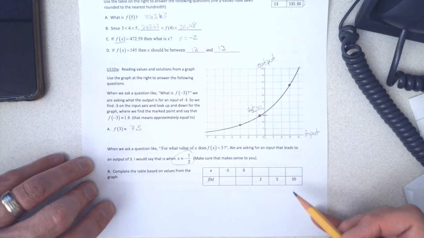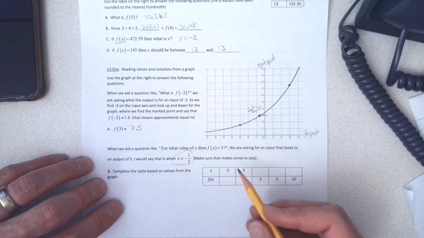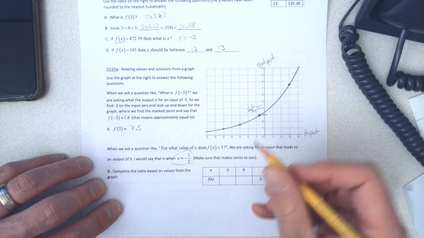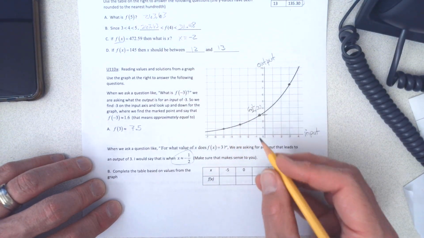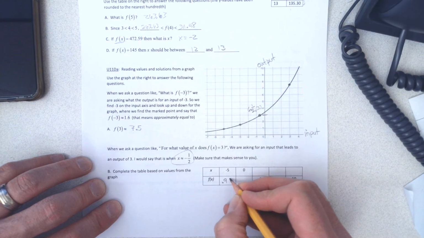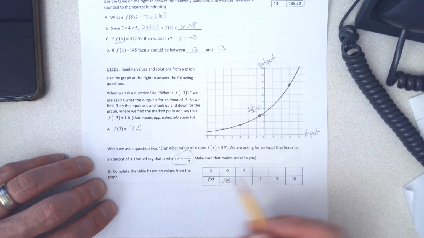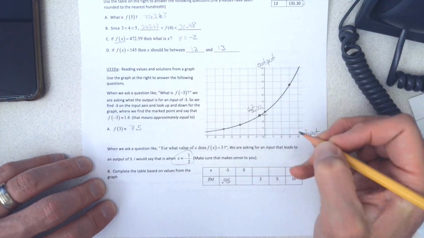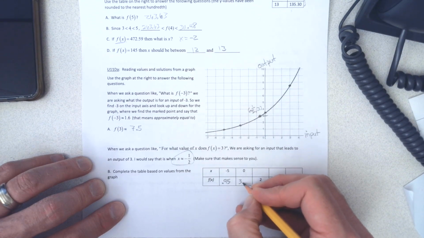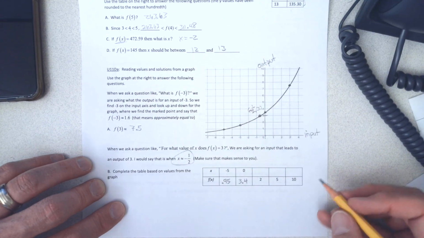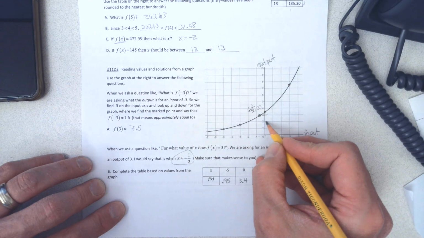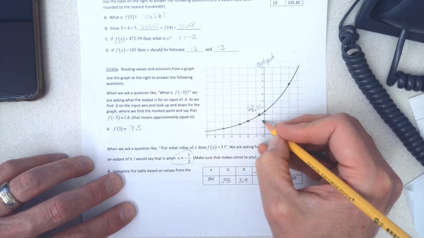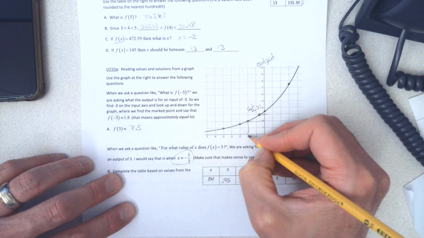So let's go ahead and complete this table based on values from the graph. This is an input of -5. So we're talking about this point. It looks like it's a little below the 1. I'm going to call it about a 0.95 because it looks very close to that. When the input is 0, that looks like right about there. That feels to me like about a 3.4. Output of 2. Here's my output of 2. That looks like the input to get there was definitely a -2.